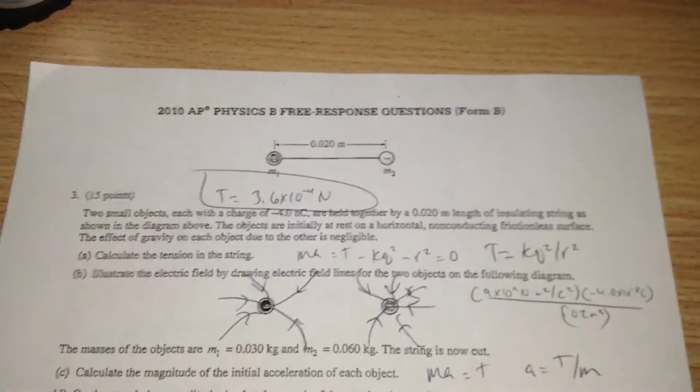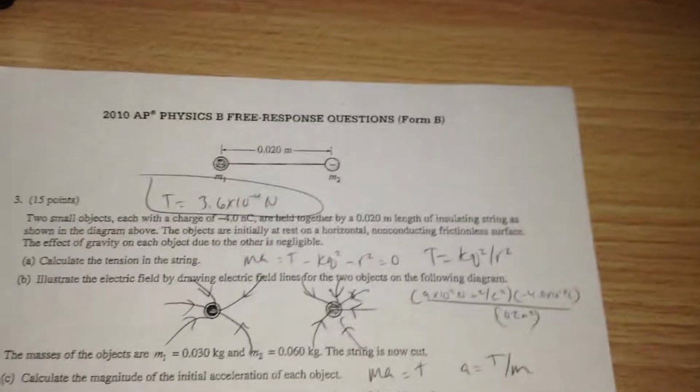Hi guys, so today we're going to do the 2010 AP Physics B free response question, Form B.